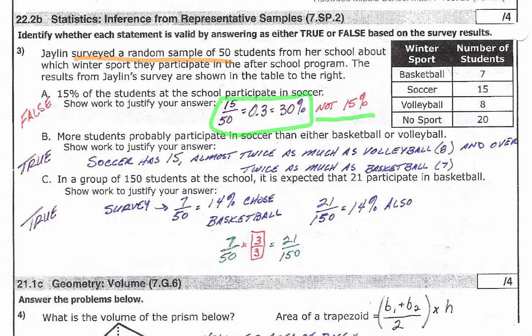All right, to the last true-false question. In a group of 150 students at the school, it's expected that 21 participate in basketball. Jalen says true. Here's her proof. The survey said 7 out of 50 pick basketball. That's 14%. 21 out of 150, also 14%. 7 out of 50, right here, is equal to 21 out of 150. So Jalen can say yes, true to that.